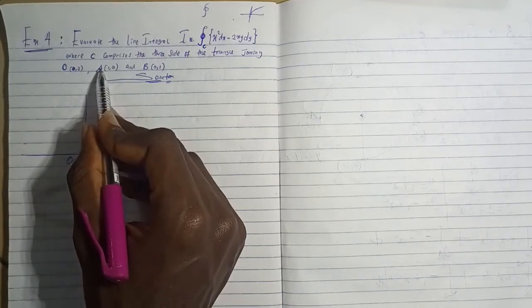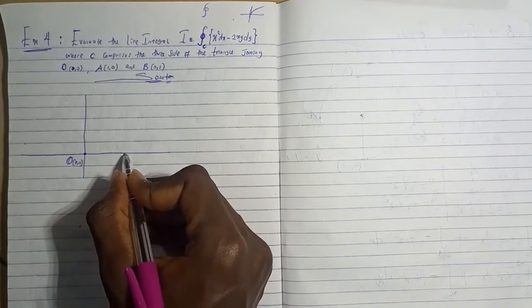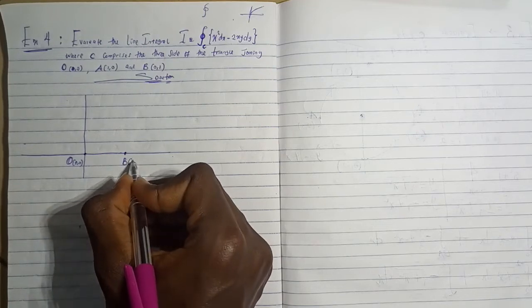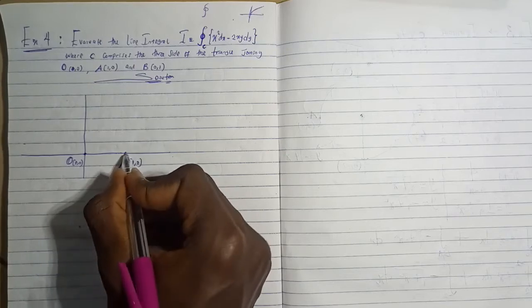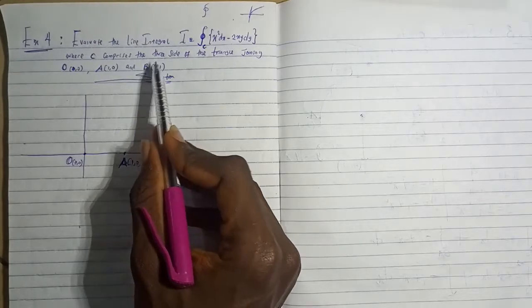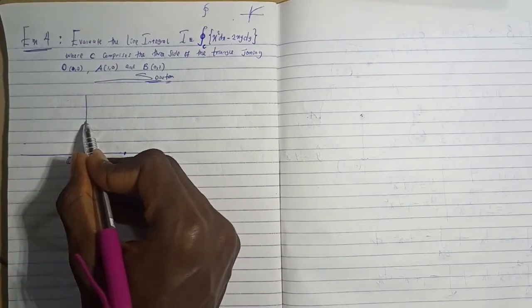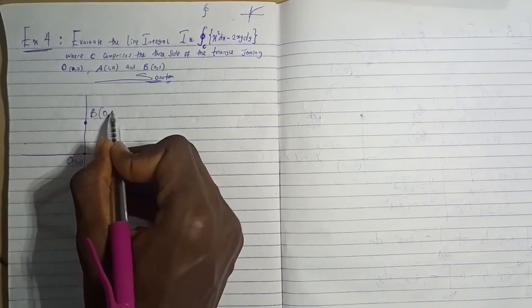And then point A is at 1, comma 0. That means x is 1 and y is 0. So let's say this is 1. Sorry, this is A rather. A is 1, comma 0. When x is 1, y is 0. Do you agree with that? And at the same time, point B is when x is 0, y is 1. So it will be around there. Okay? So this is B. When x is 0, y is 1.